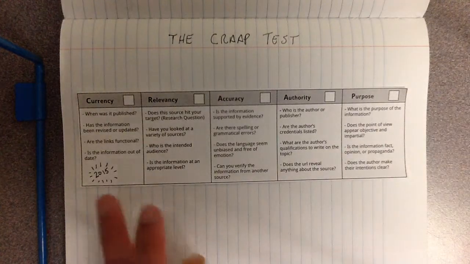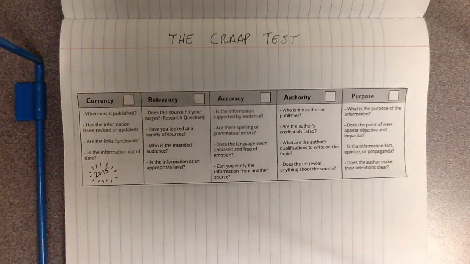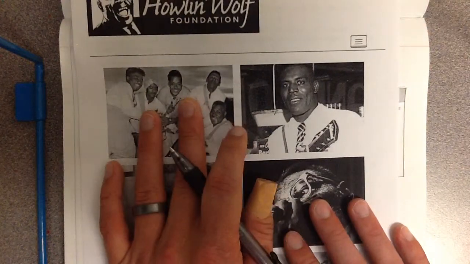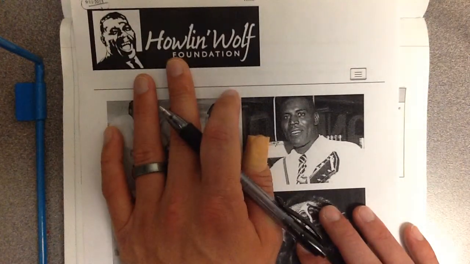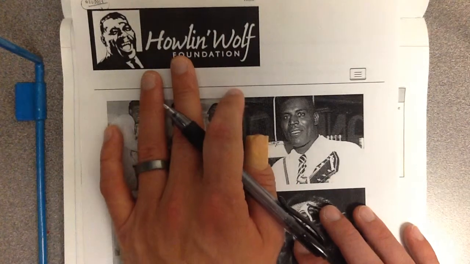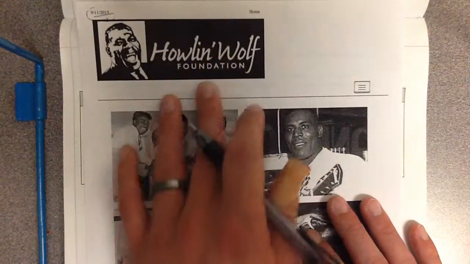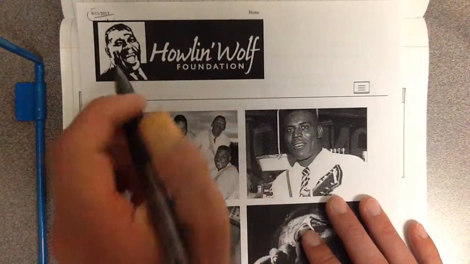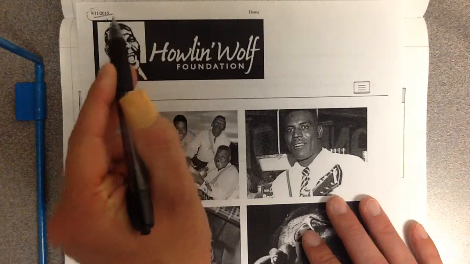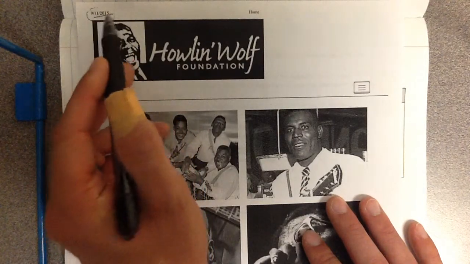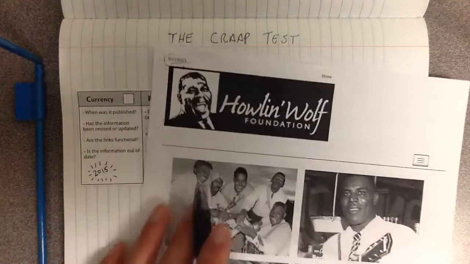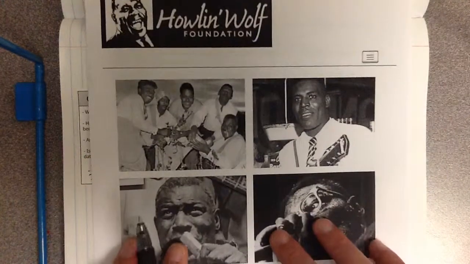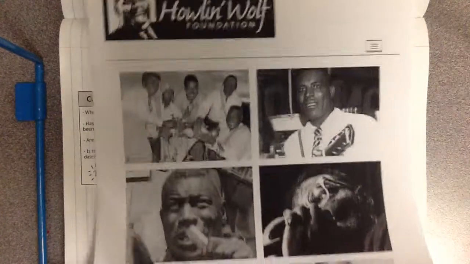This can be hard to find sometimes on documents, and so I just printed off this website on Howlin' Wolf. This is an old blues singer from the early 20th century. And I wanted to take a look at this to see if we could find a date, because we may just find a date and think, oh sweet, this is awesome. And up here you see 9/11/2015. If we're looking for currency, we could be like, sweet, 9/11/2015, that's today, they just published that. And then we may move on.